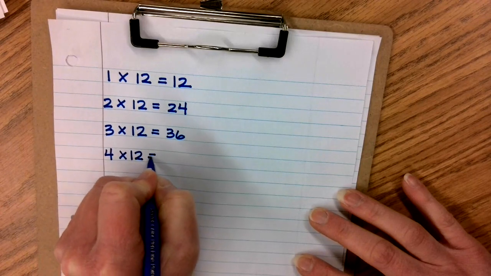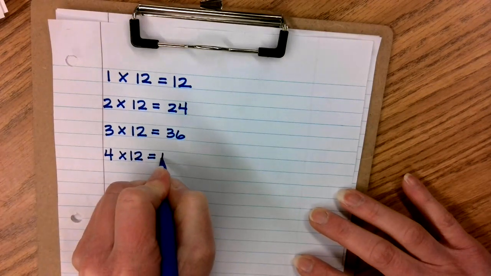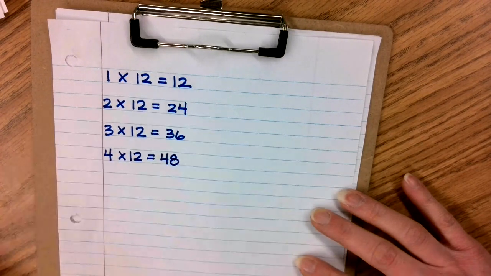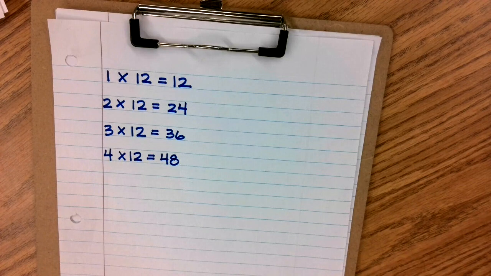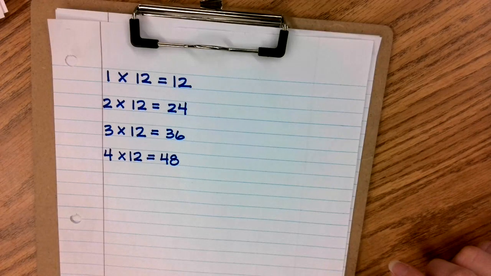Four times 12 is 48. So I have 4 rulers all lined up. I have 48 inches.